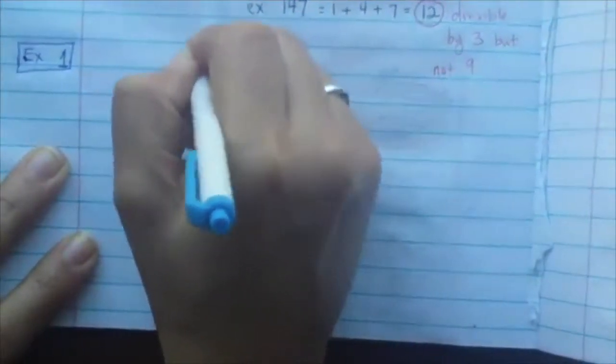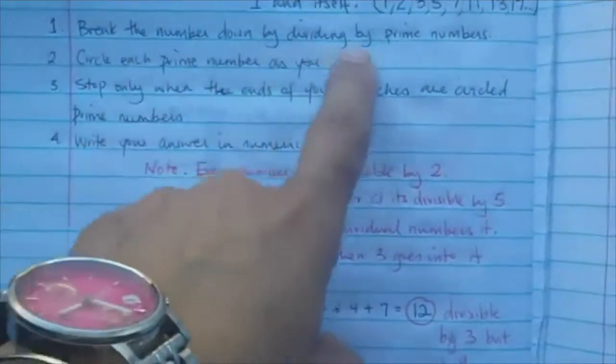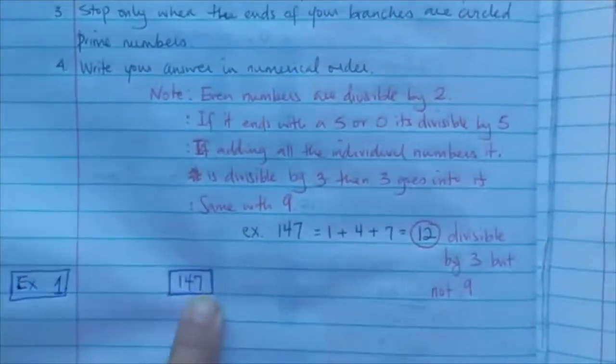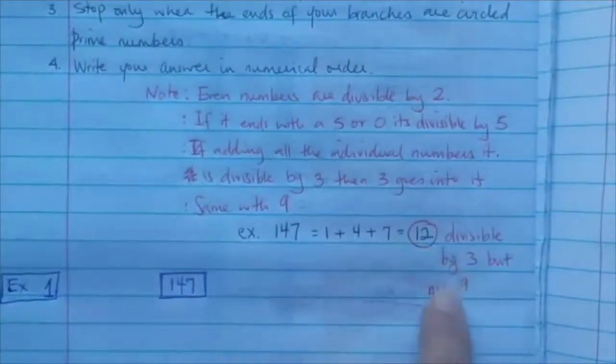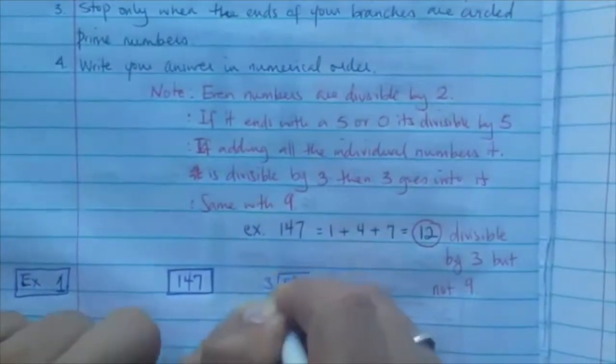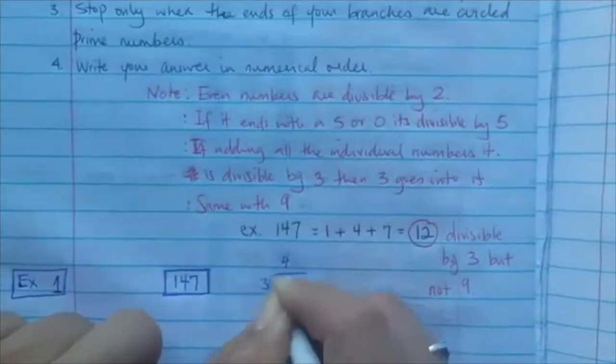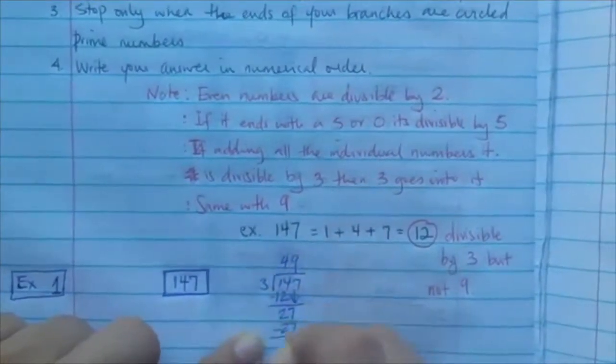So example 1, let's take a look at actually 147 since we just mentioned that. The very first step that you need to do is break the number down by dividing by prime numbers. So smallest prime number, again, 2 doesn't go into it, so remember 3 does because it adds to 12. So 3 into 14, 4, and then we're going to get 49.